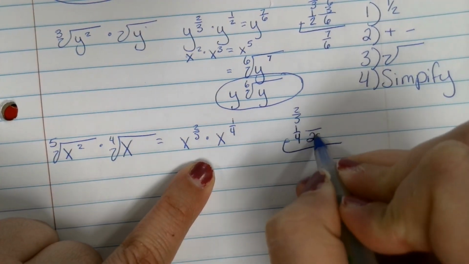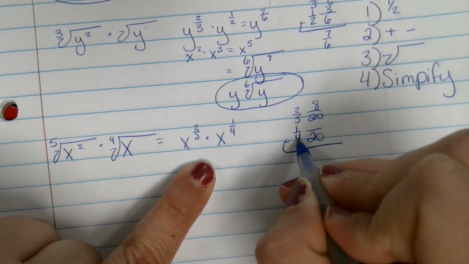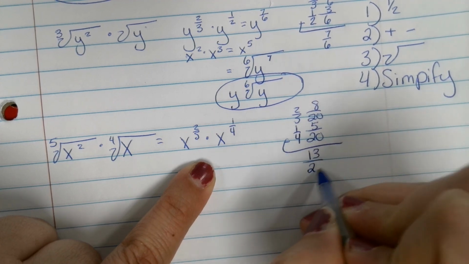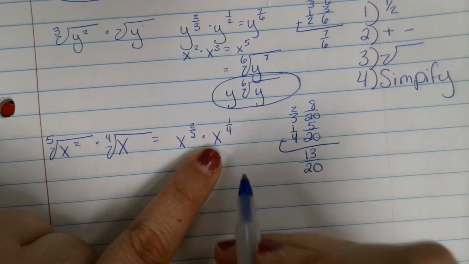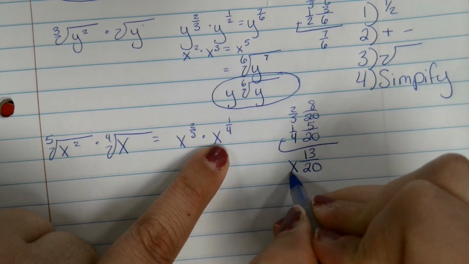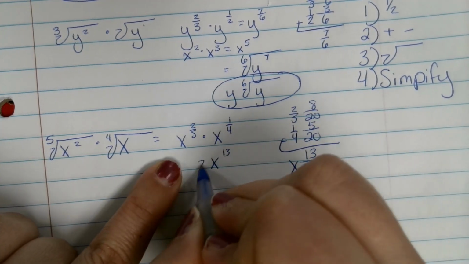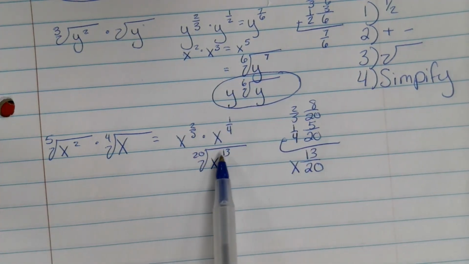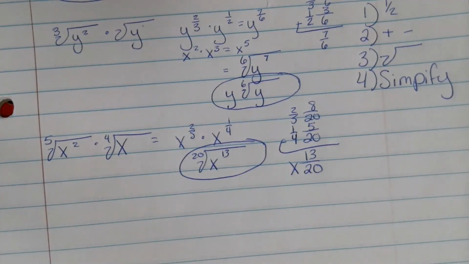Get your common denominator. Put them together. Now, turn it into a radical. This was the value x in front. So, I have x, 13, 20. Can I simplify? Are there any groups of 20 in here? There aren't. So, I don't have to simplify. I am done.